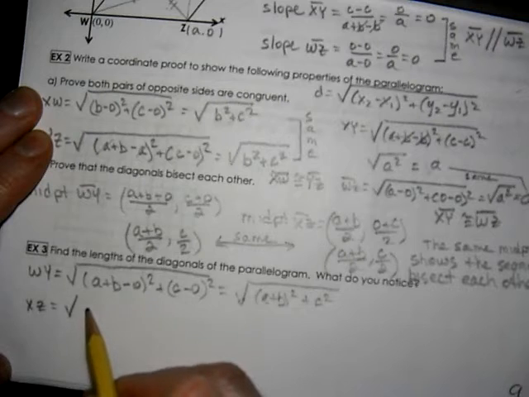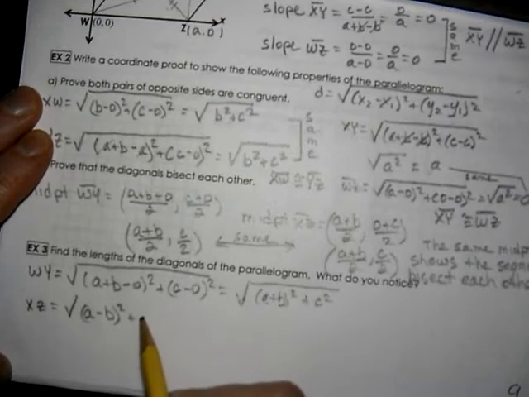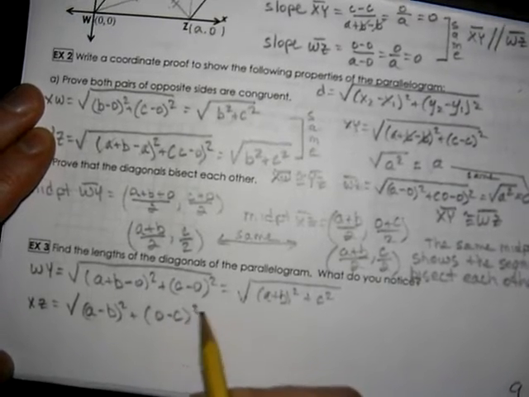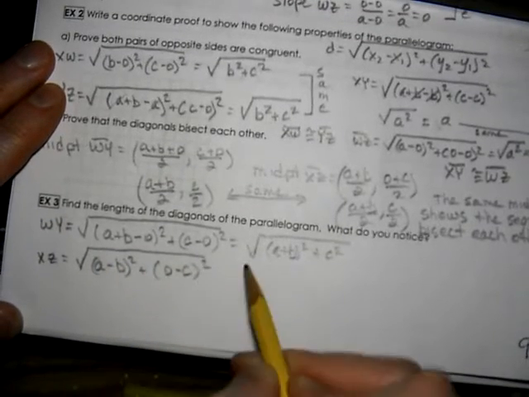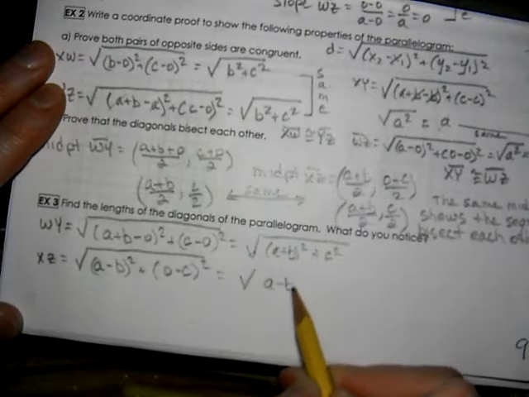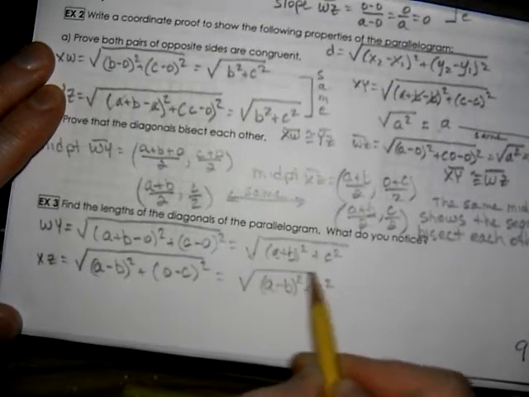XZ, we're going to say (A minus B) squared plus (0 minus C) squared. That gives us (A minus B) squared plus C squared.